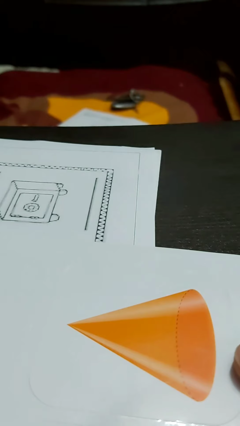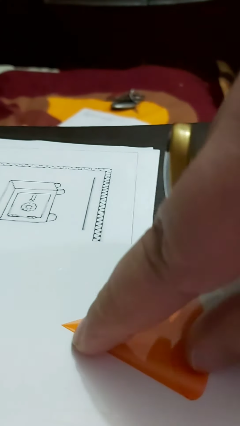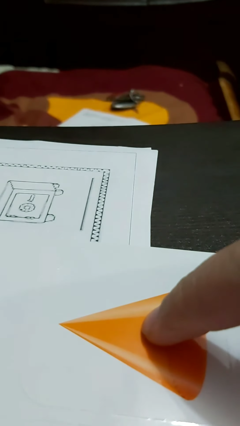Okay, what about the cone? The cone, it has what? How many faces does the cone have? We talk about this flat face and this curved face.